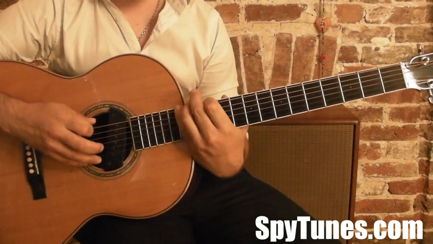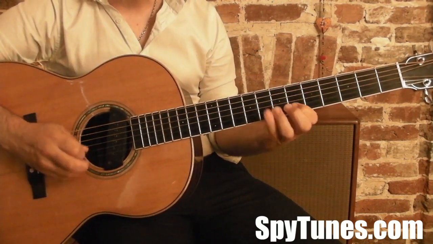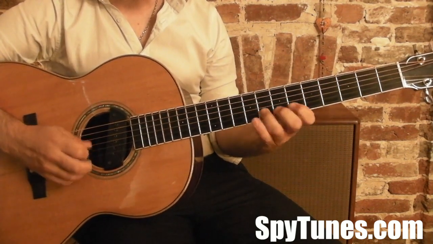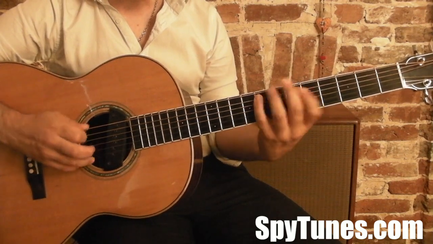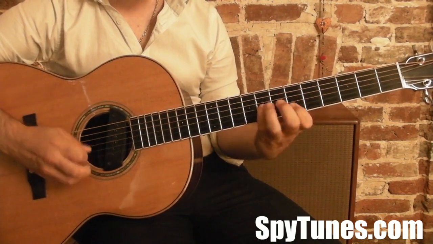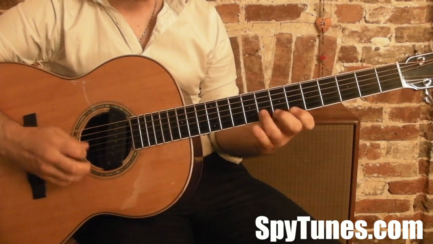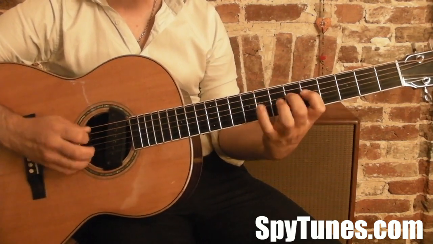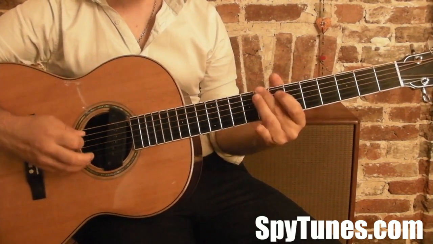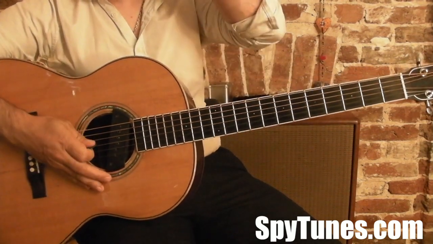It's so high up the neck. Let's move to C. And now the full scale. Maybe even put that minor 7 chord in as well. And then you keep going around the cycle of fourths.